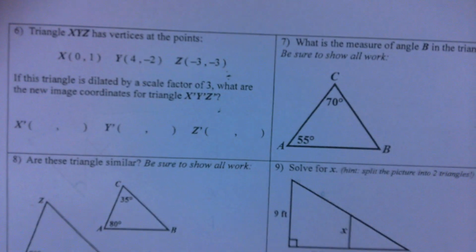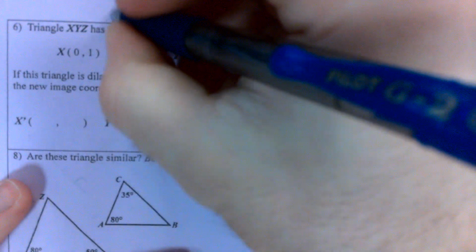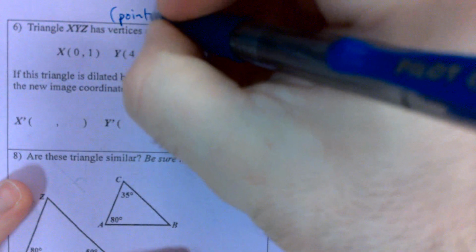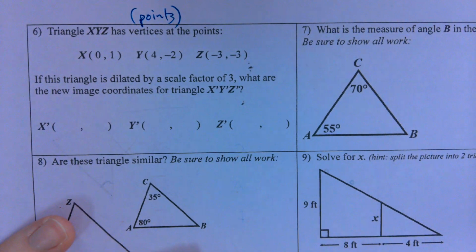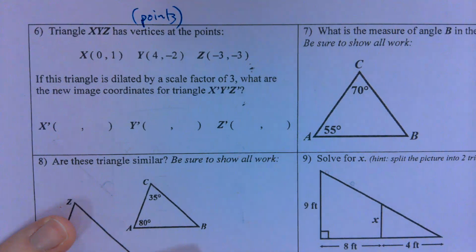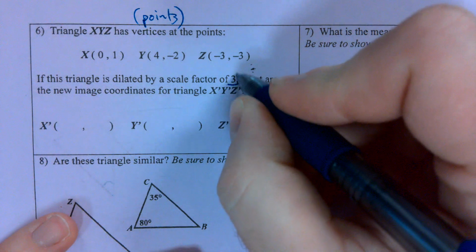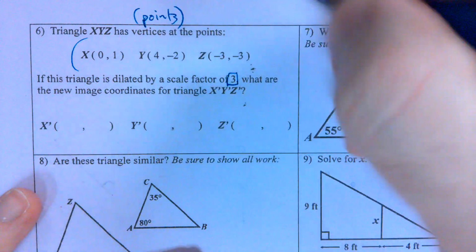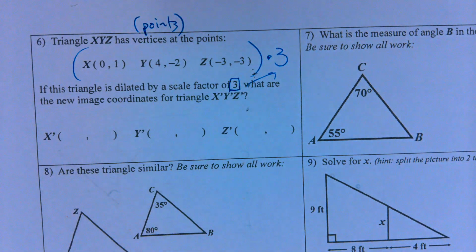Number 6, nice and easy. Triangle XYZ has vertices, which is just points. Right? Vertices just means points. If the triangle is dilated by a scale factor of 3, what are the new image coordinates? Well, when I have a scale factor like 3, again, all I got to do is multiply all my coordinates by that number, which in this case is 3.